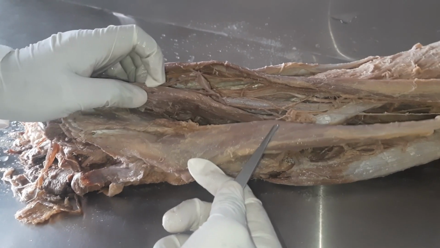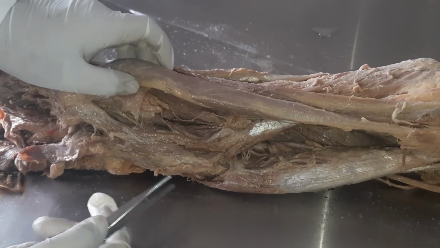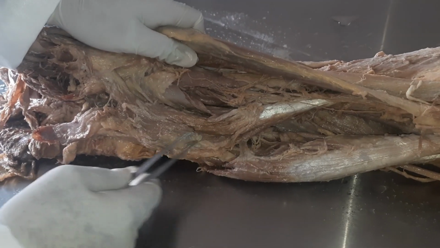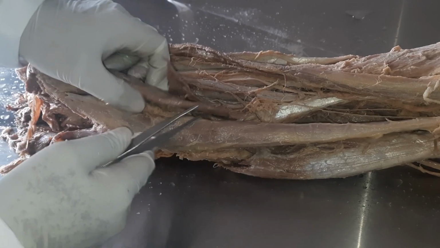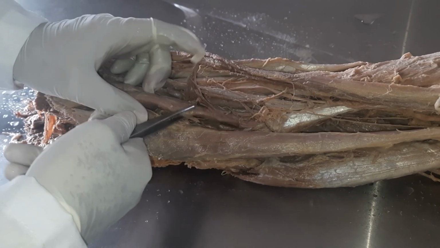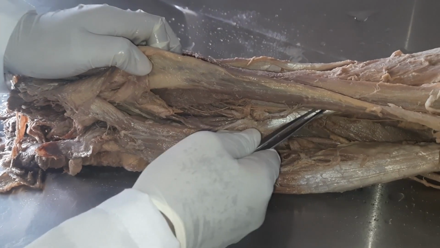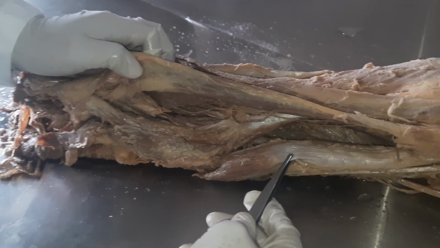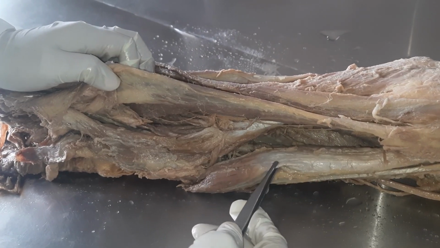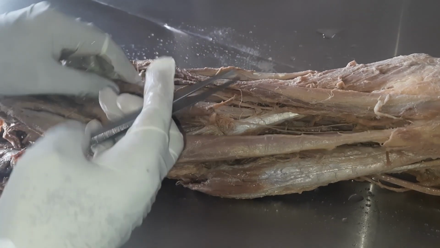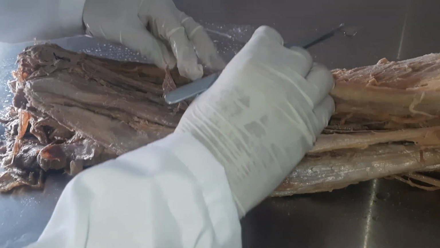This is Gracilis muscle. And this big muscle here, which is almost lying deep to adductor longus, that is adductor magnus. And this muscle here, which is semimembranosus. Let's see the structures in this area.